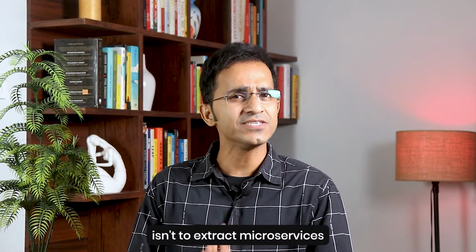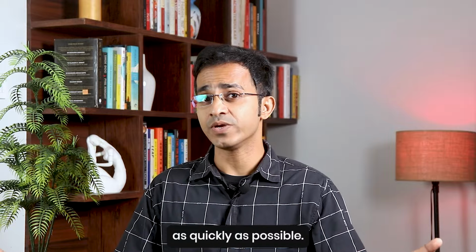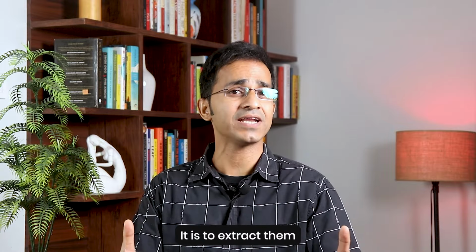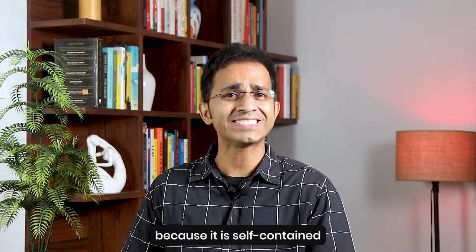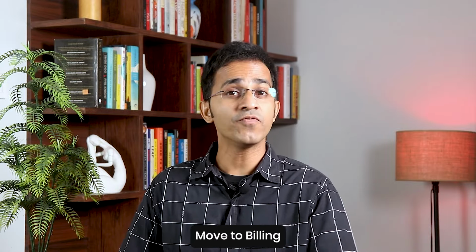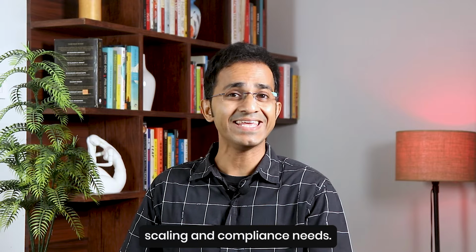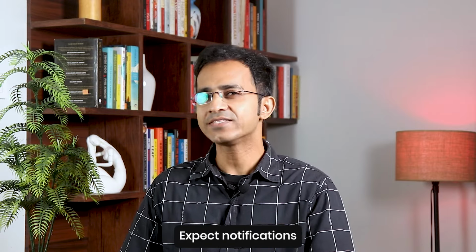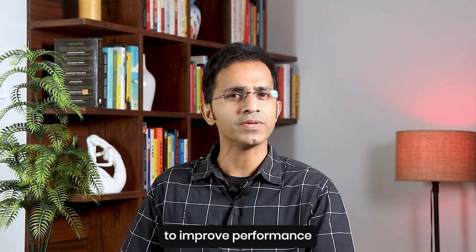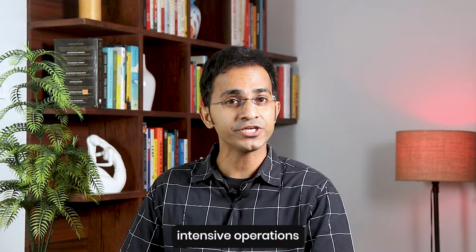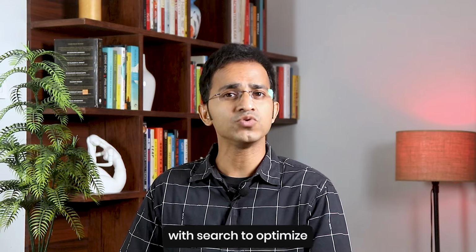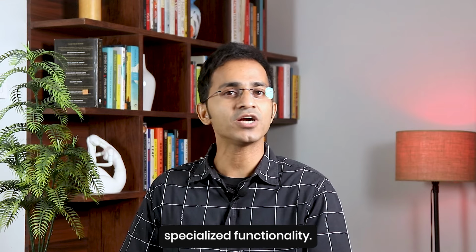Remember, the goal isn't to extract microservices as quickly as possible. It is to extract them strategically to solve real problems. Start with authentication because it is self-contained and critical. Move to billing because it has unique scaling and compliance needs. Extract notifications to improve performance. Add analytics to handle resource-intensive operations. And finish with search to optimize specialized functionality.